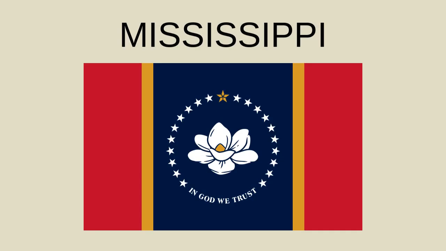The central piece of the flag, the magnolia flower, is the state flower and represents Mississippi being the Magnolia State. The 20 white stars represent Mississippi being the 20th state, and the yellow star at the top represents the Native Americans of the region. In God We Trust, found below the magnolia flower, was required by the legislature to be included in the flag. While the flag represents Mississippi as a state, it is also supposed to represent Mississippi moving away from its Confederate past into the future.